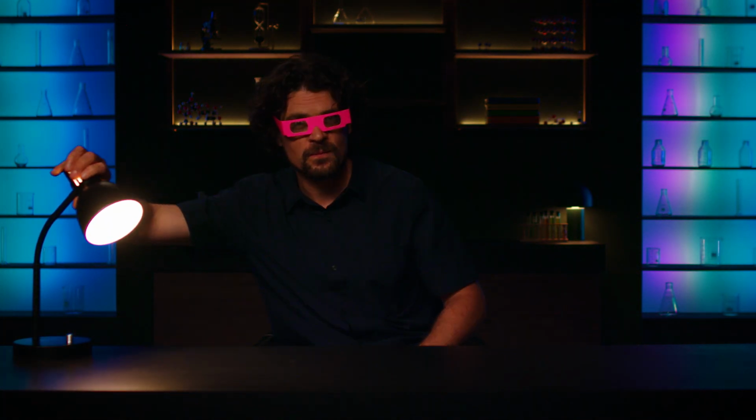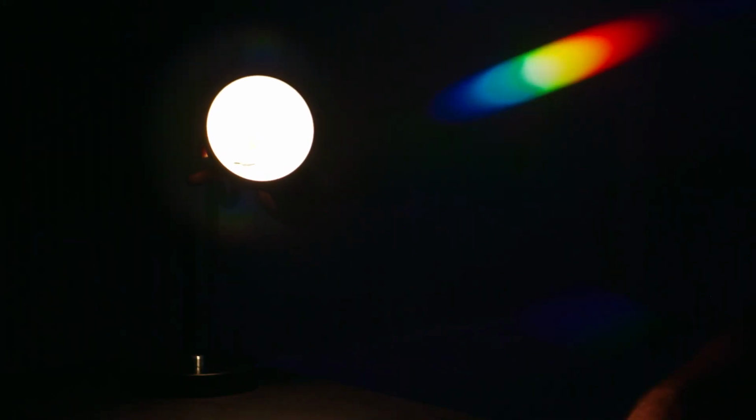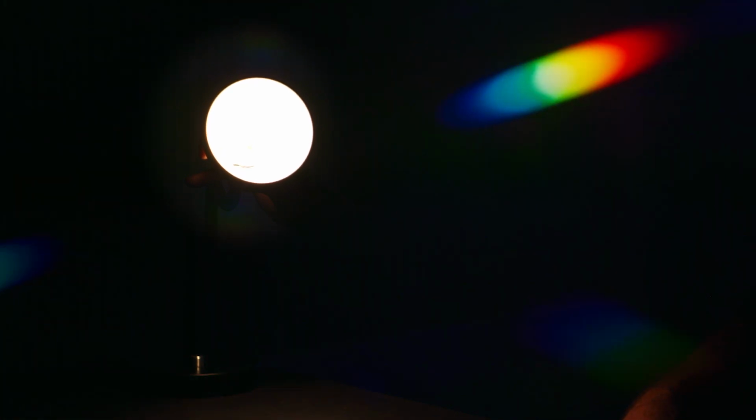If we put on these diffraction grating glasses, which are really just modern-day prisms, the white light that passes through them breaks into its contributing colors. I'll turn off the light so you can see what I really mean. As you can see, we get something that looks like a full rainbow. Okay, I'll bring the lights back up.